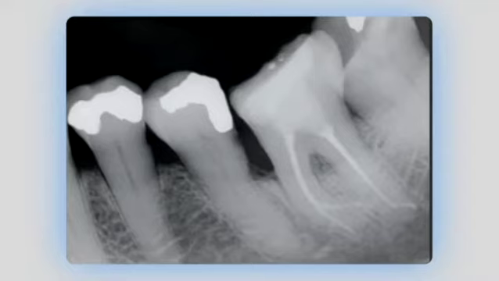If I was using a lot of the other systems, I would have a massive coronal flare to try and get the instruments around that. Instead, we've been able to have a really conservative shape and still have a 2506 apically here, and 2506 apically here. So we can fulfill our endo objectives but keep a lot more tooth structure.